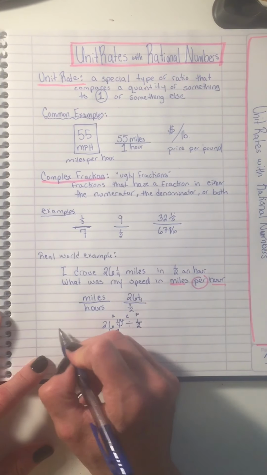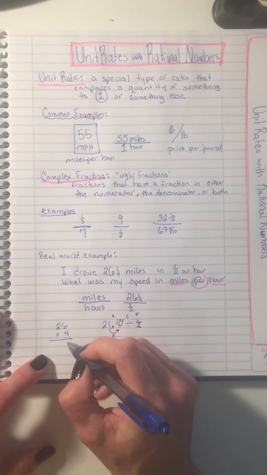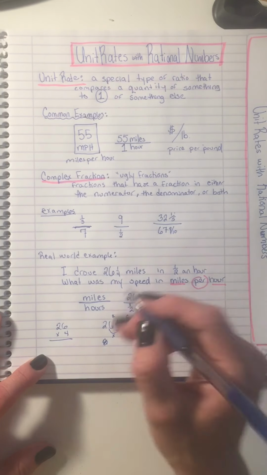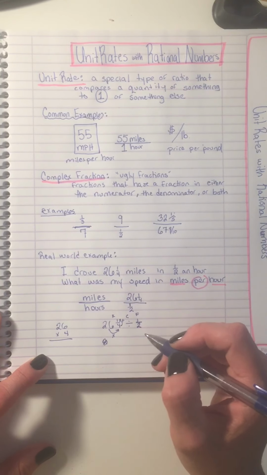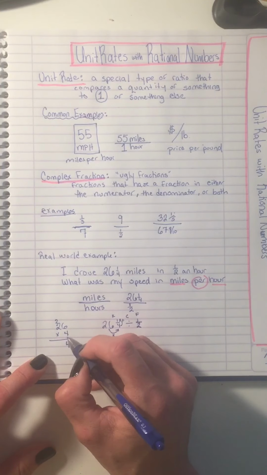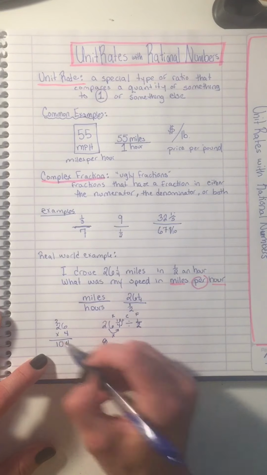So 26 times 4, you can use your calculators for this too. So let's see. That is going to be 24, carry the 2, 4 times 2 is 8, plus 2 is 10.